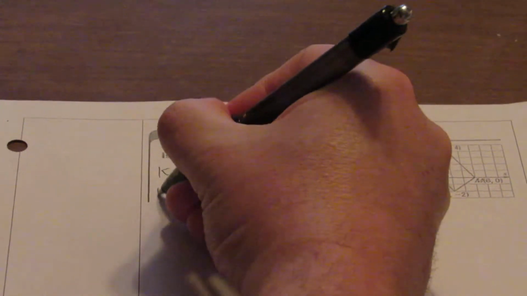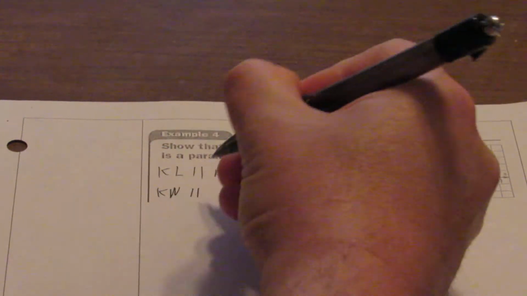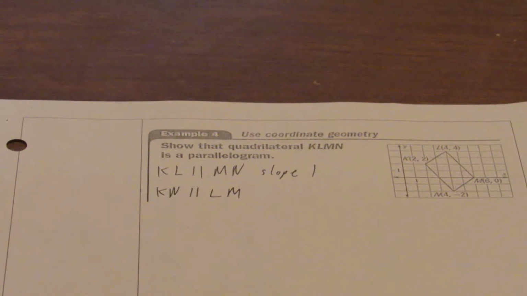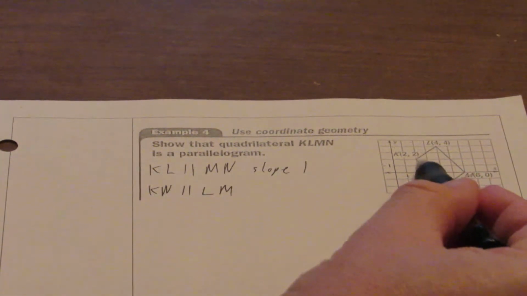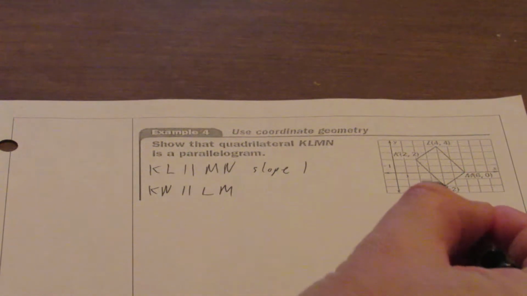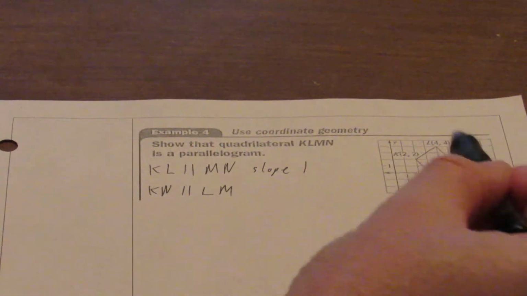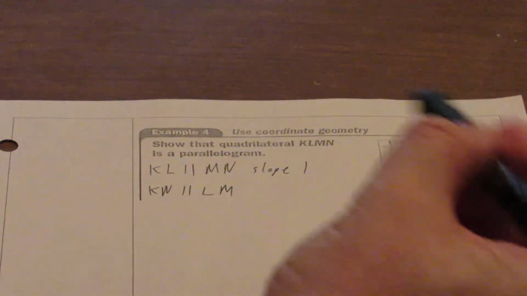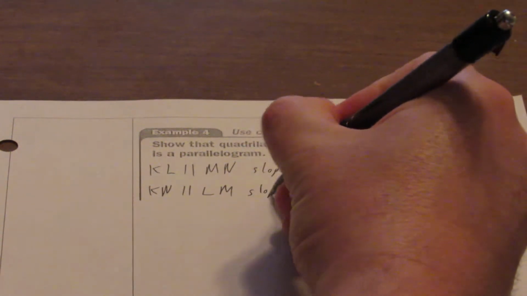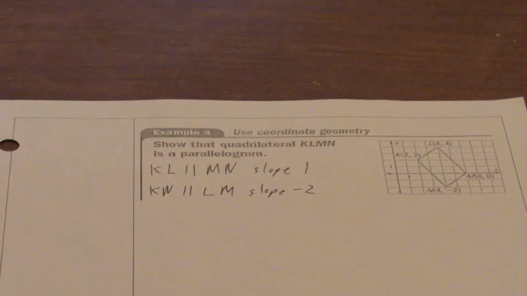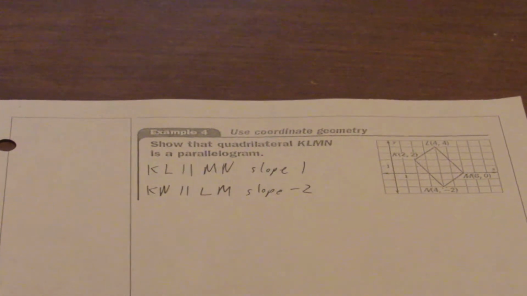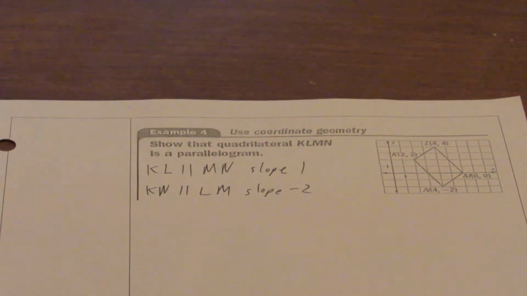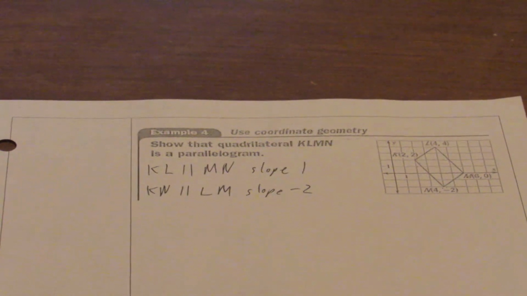And then I want KN to be parallel to LM, so I look at those two. Here I come down 1, 2, 3, 4, and over 1, 2. I do the same thing here: down 1, 2, 3, 4, and over 1, 2. So here I have a slope of -2, and both sides have the same slope. So then I showed it's a parallelogram because opposite sides are parallel.